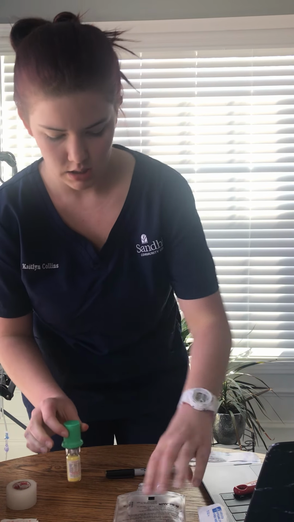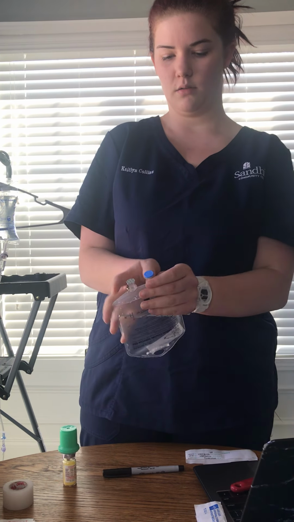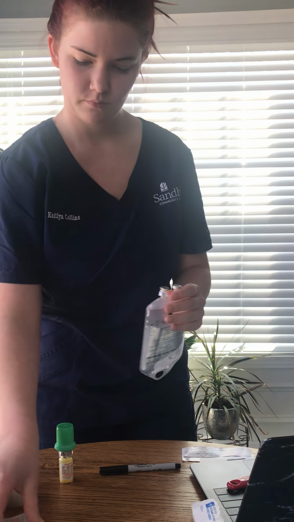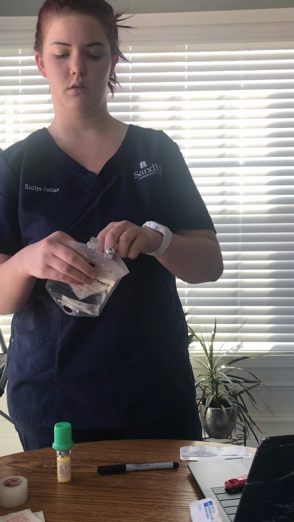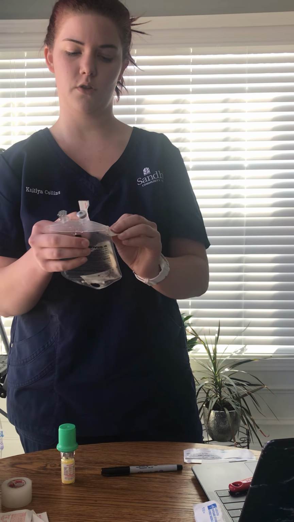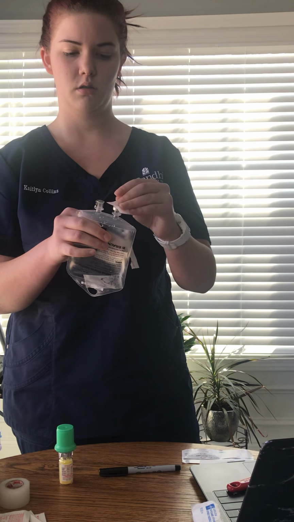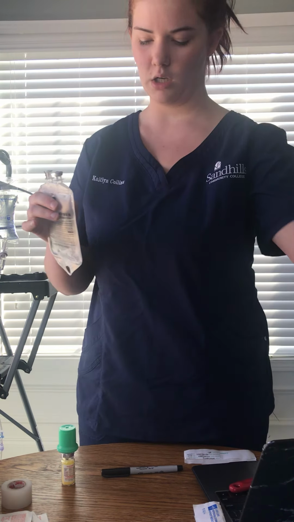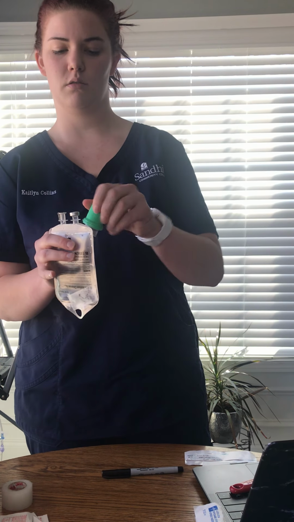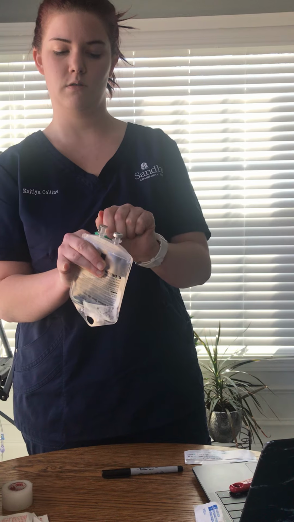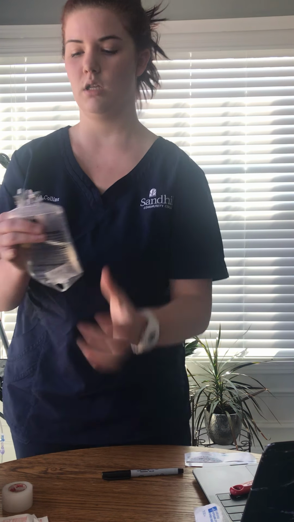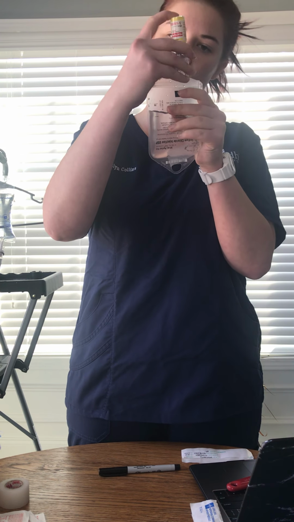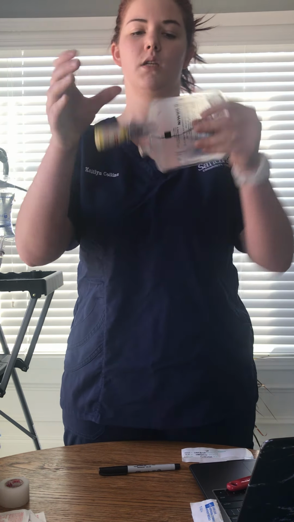And now I pop this, and that goes in the trash. And alcohol swab this, 30 seconds. And trash, and I let it dry. And then I'm going to attach this end and begin mixing.